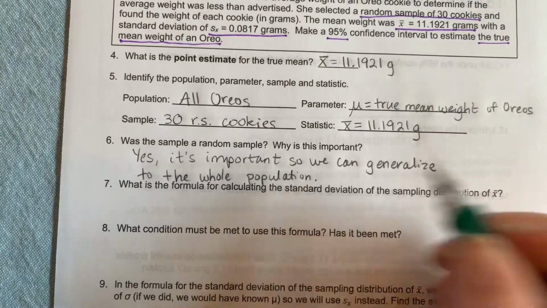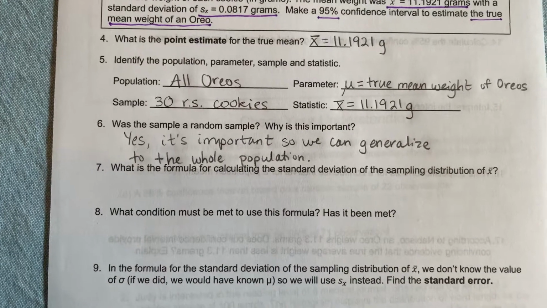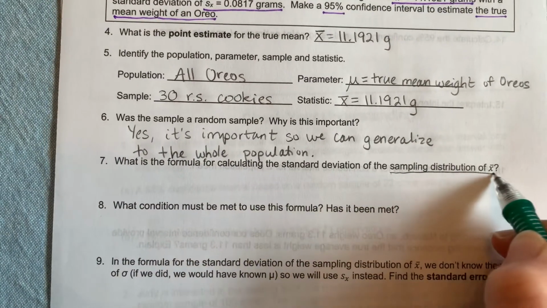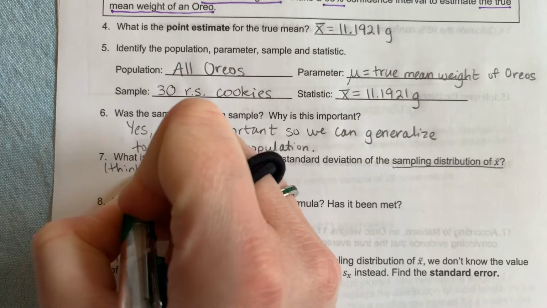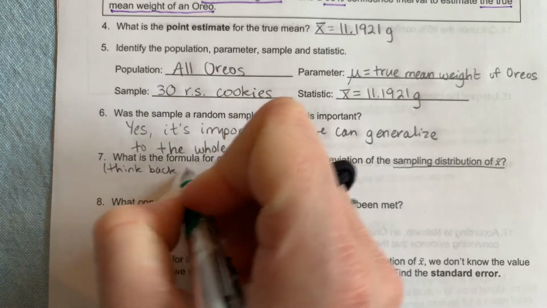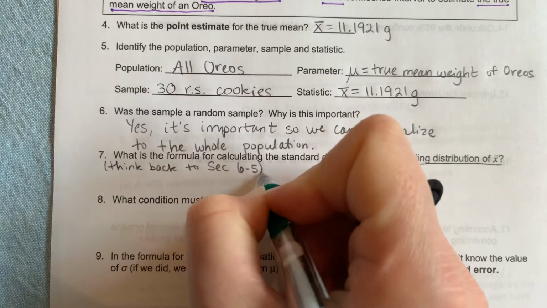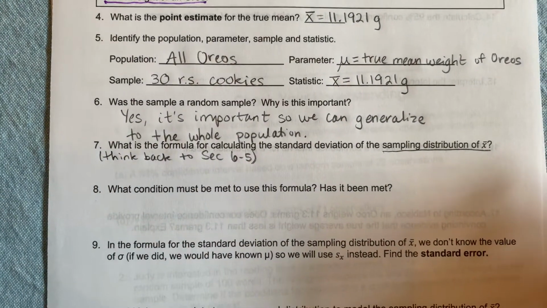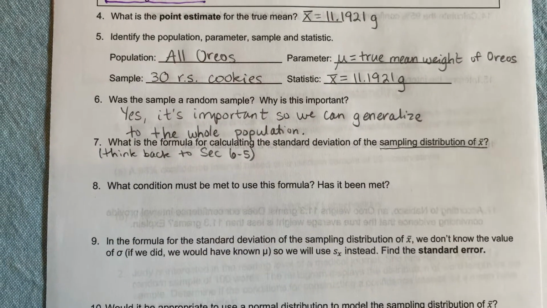So then it says, what is the formula for calculating the standard deviation of the sampling distribution of x bar? That should call us back to think back to section 6.5. This is when we talked about the central limit theorem, and that was all about the sampling distribution of x bar.